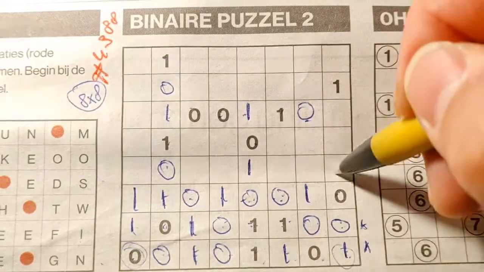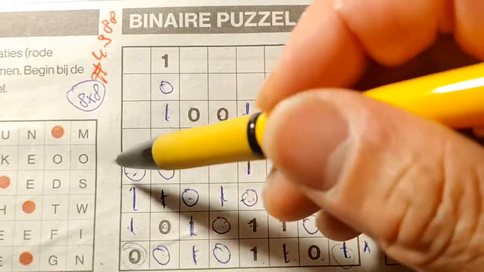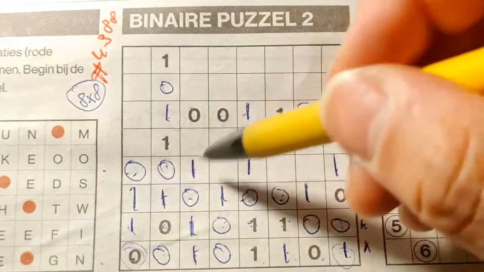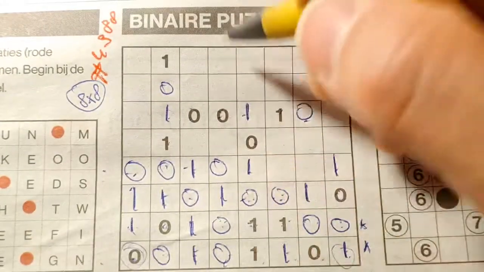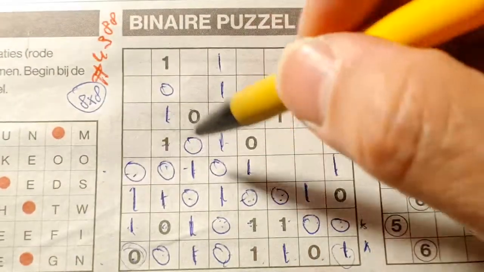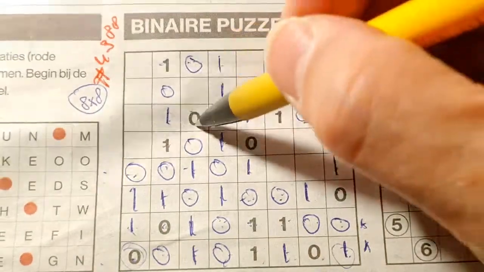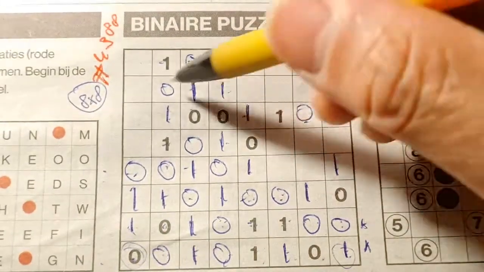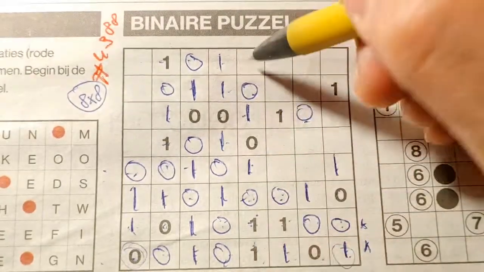Double zero, here one, there one. Double one, here no, there no. Double zero, here one, there one. Between two ones comes a zero. 4 zeros we have here, so the rest are ones. Between two ones comes a zero. Between two ones comes a zero. Between two zeros comes a 1. Double one, here no, there no. 4 ones we have here, so the rest are zeros.